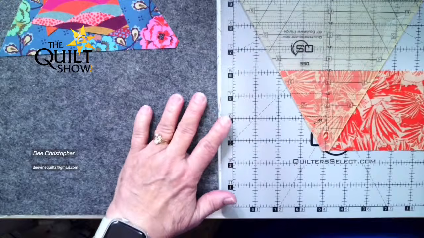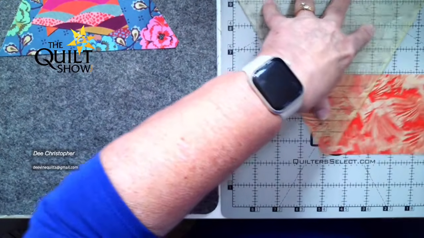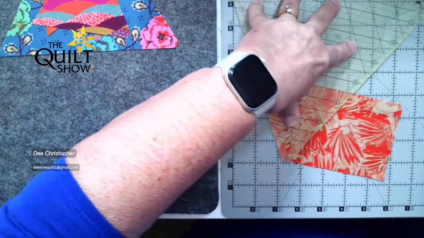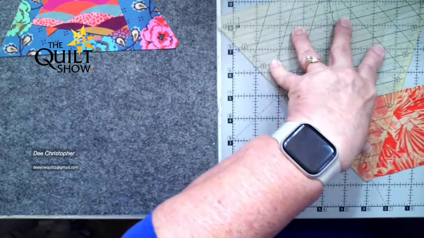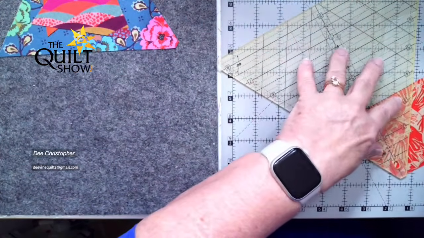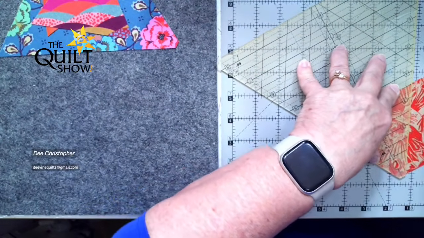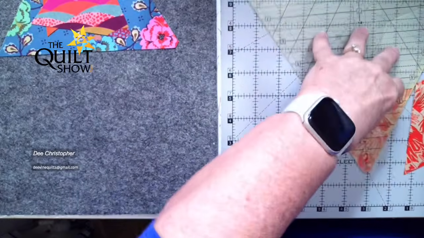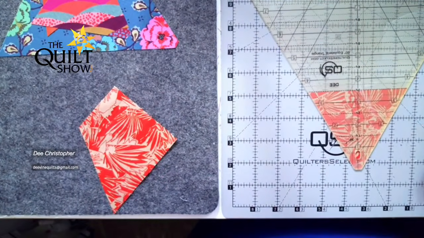This is a 3.5 inch strip, and the nice thing, if you notice these rulers, if you haven't seen it before, I can move this any which way that I need to for a better cut. That would have been a very awkward cut for me at that point, and so now I can cut, move that ruler around, and my fabric isn't moving anywhere.